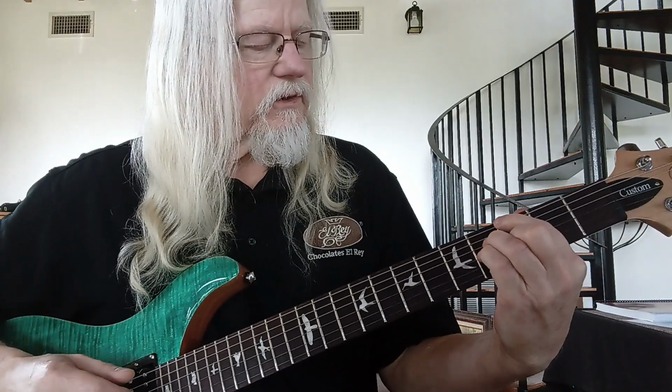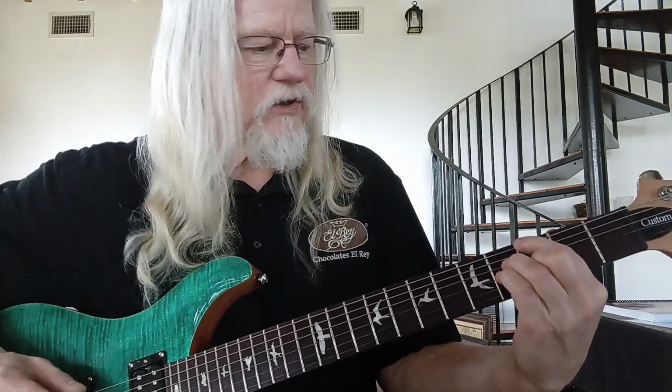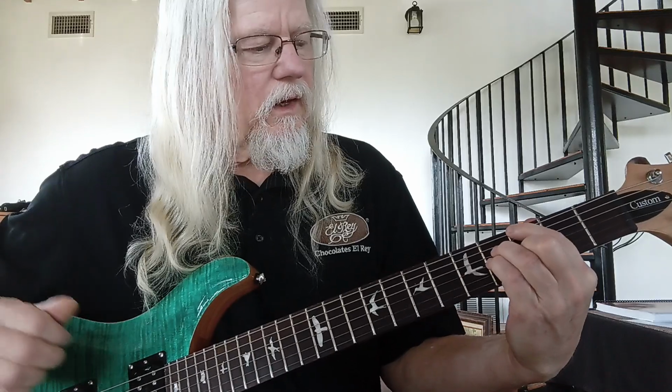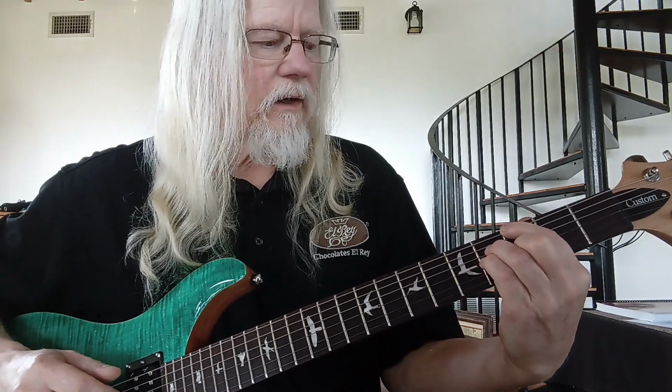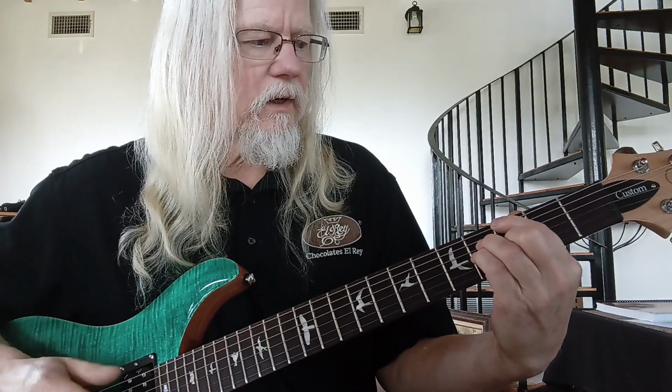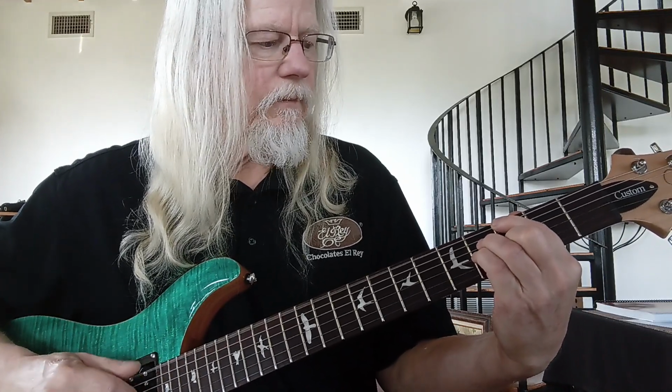First one is going to be G major. We're going to use all G's just to pick something. G major 7. This is 3, X, 4, 4, 3. And I'm not playing anything on the high string.